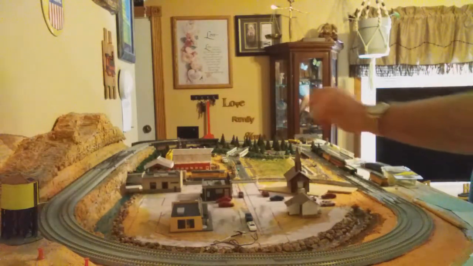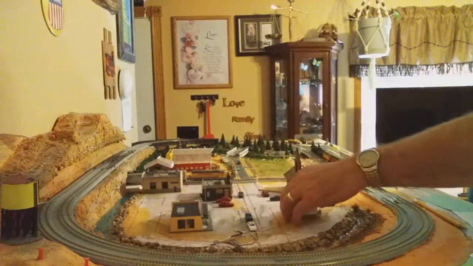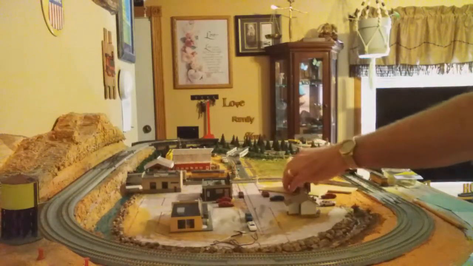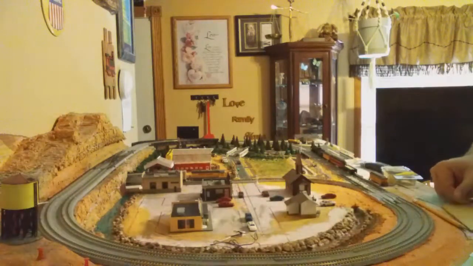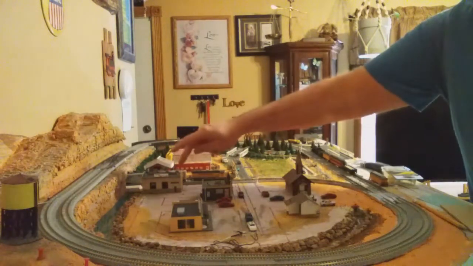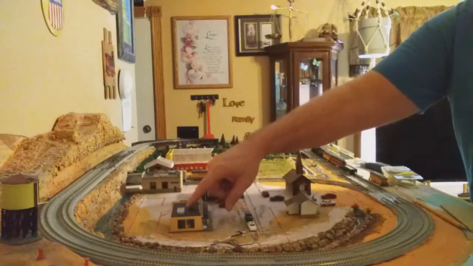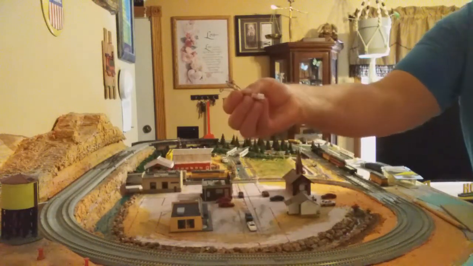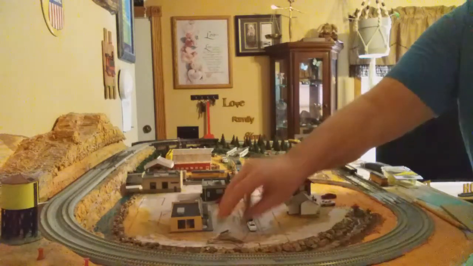So we've got my church here. We've got the grocery store. We've got a bank, and we've got a little post office. So the way I'm seeing this, these are all plug and plays. This one's plug and play, this one's plug and play, this one's plug and play. This one's not plug and play, but I'm going to put a light in there. The church doesn't have a light, so I'm going to put one underneath that.